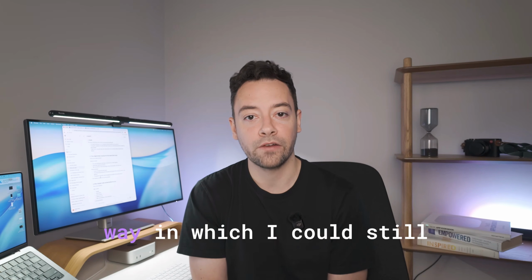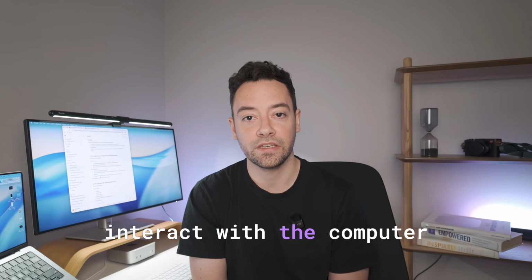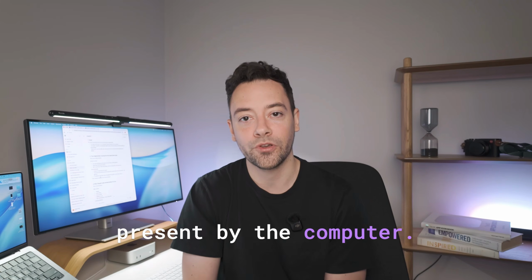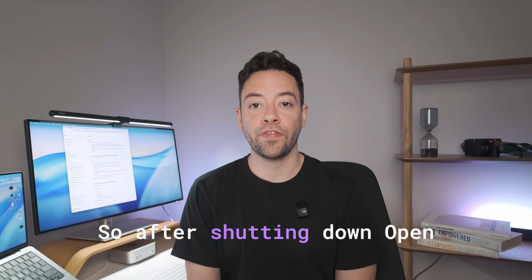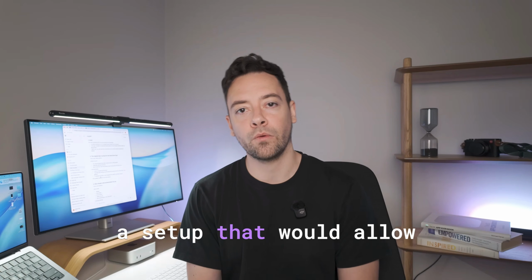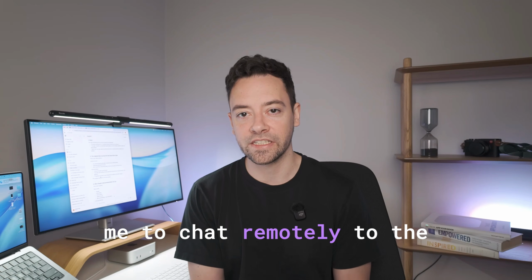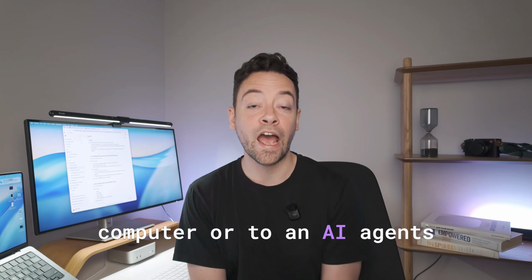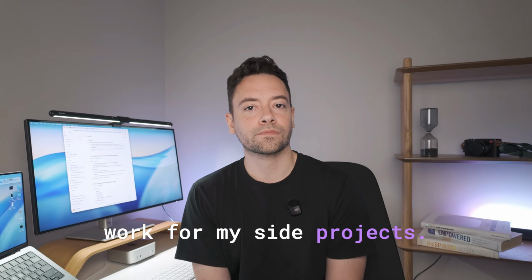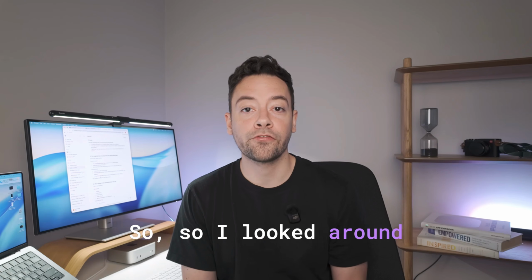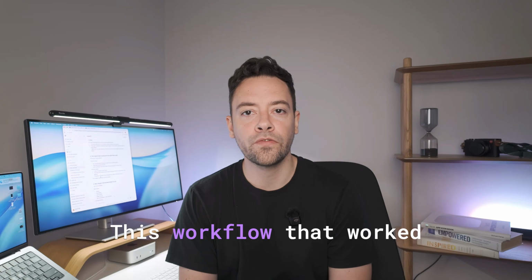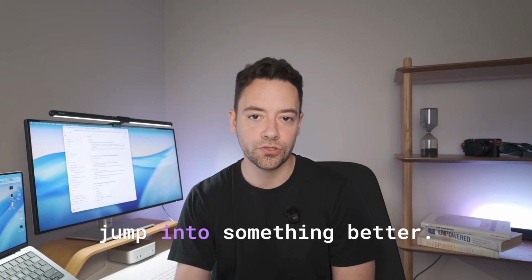And I found a different way in which I could still interact with the computer without me being physically present by the computer. So after shutting down OpenClaw on my computer, I was still interested in having a setup that would allow me to chat remotely to the computer or to an AI agent that would eventually do some work for my side projects. So I looked around for different ways to do this, and I landed on this workflow that worked for a while, and then I jumped into something better.